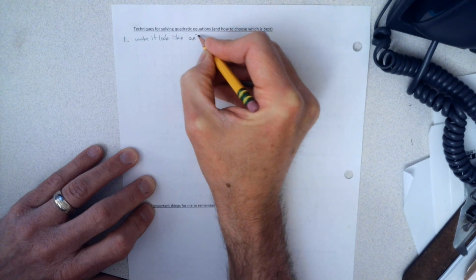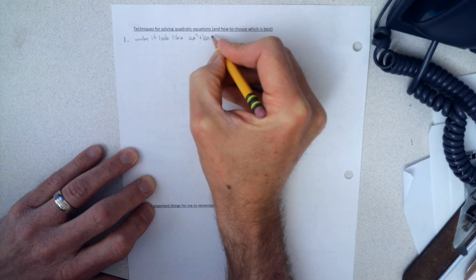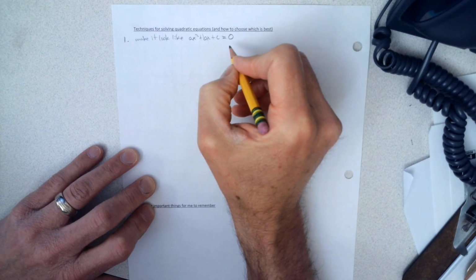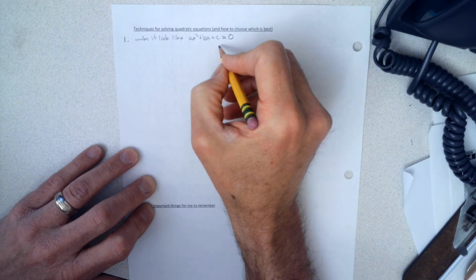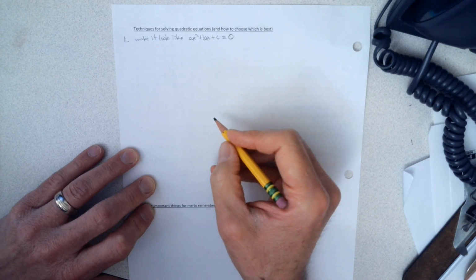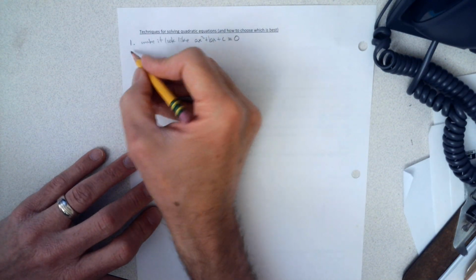ax squared plus bx plus c equals 0. We've got to have everything equal to 0, no parentheses in the problem, all like terms combined together in order for us to be able to deal with these problems.